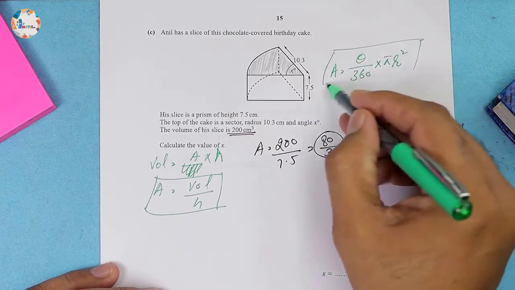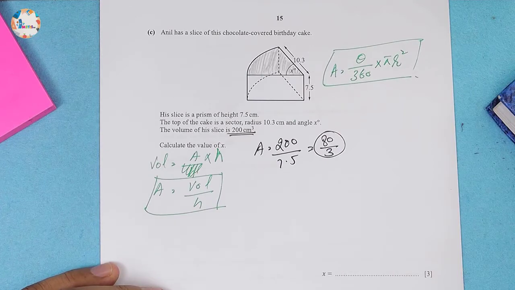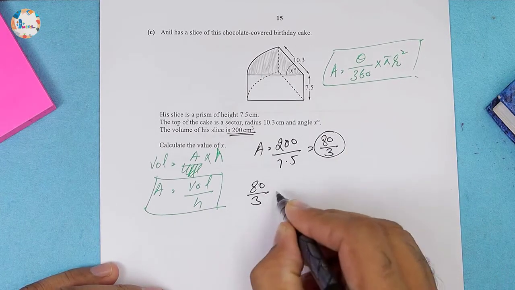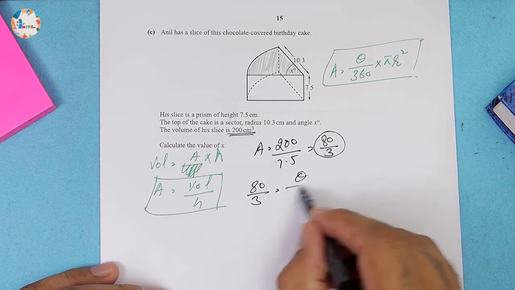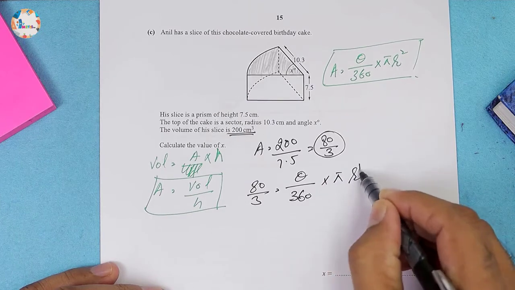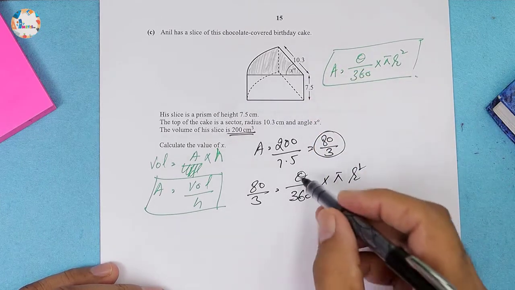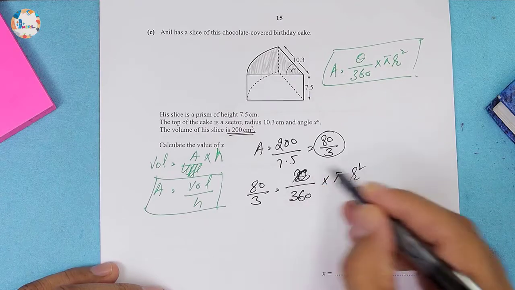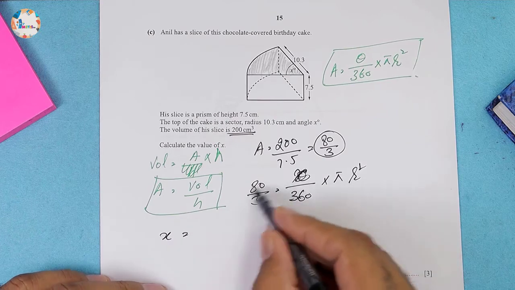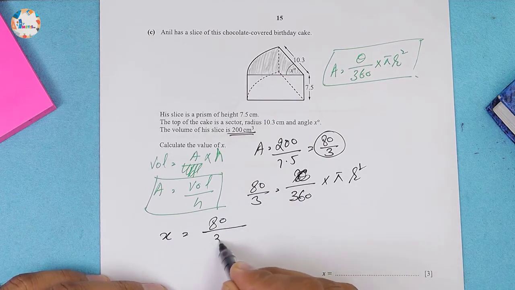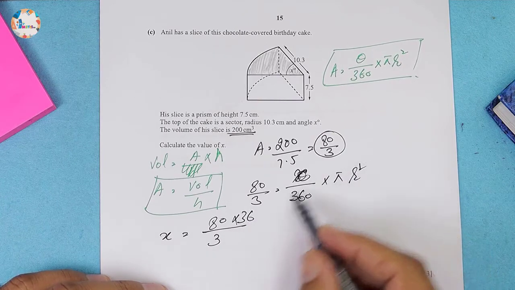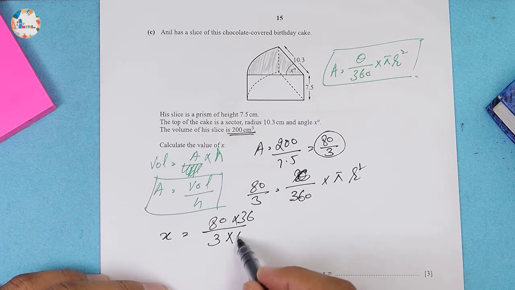So 80 over 3 is equal to theta over 360 into pi r squared. Theta in this case is the x value, so we can write it as x. So x will be equal to 80 over 3, and 360 we can shift to this side, and pi r square will come as the denominator.